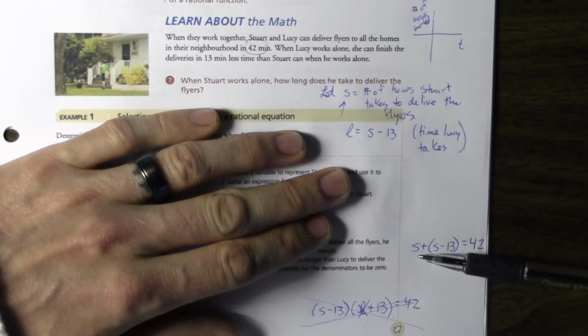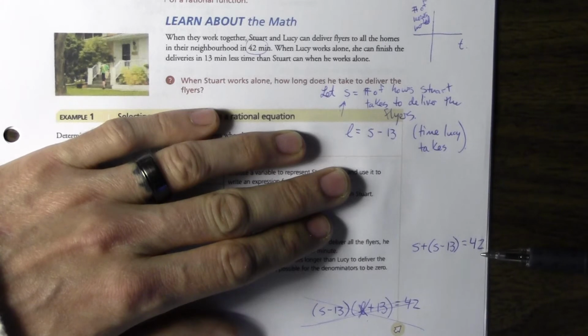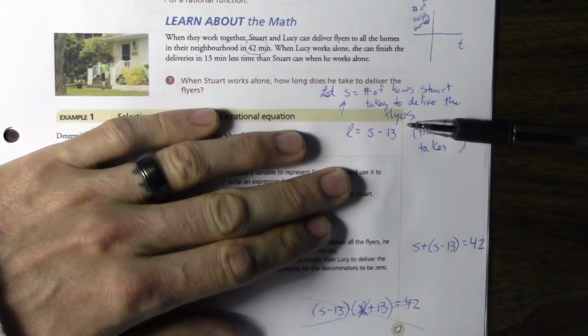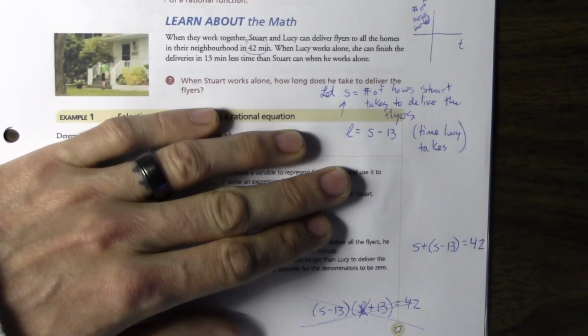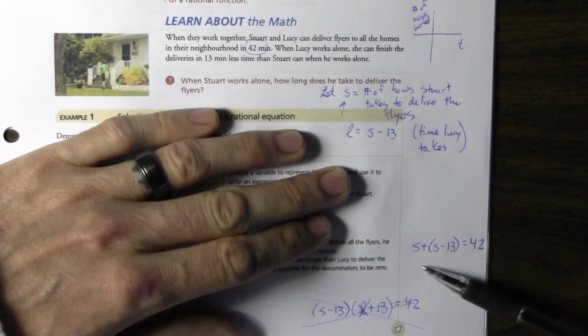So you're adding the amount of time it takes Stuart to do it by himself, and the amount of time it takes Lucy to do it by herself, and you're trying to equate that to the time it takes both of them to deliver the flyers. So there's something wrong with that, right? You guys understand that? Yeah, that makes sense in my head. Like, you're taking Stuart's hours, adding them to Lucy's hours. Wouldn't that combine both their hours? Yeah, but when they're working together, they're going to finish a lot faster than if they were working individually. It takes Stuart s hours to do it all by himself, so already that's more than 42. If I add those hours to Lucy's hours, it's going to be even more than 42. So this current equation makes no sense.